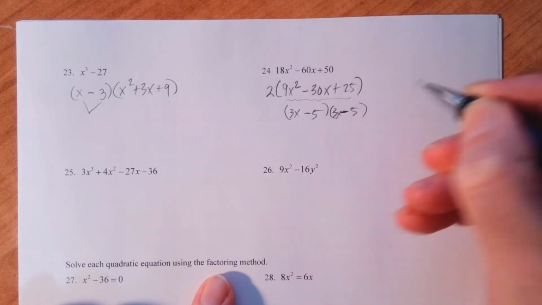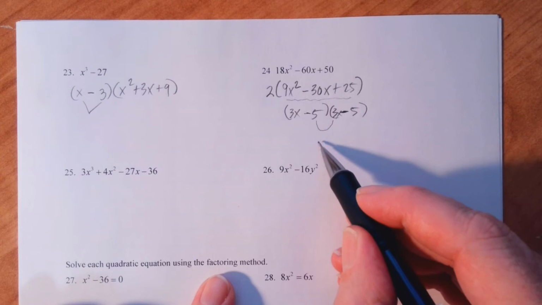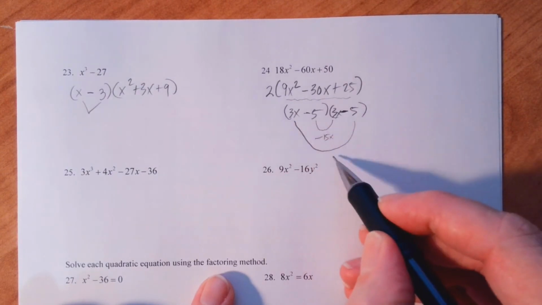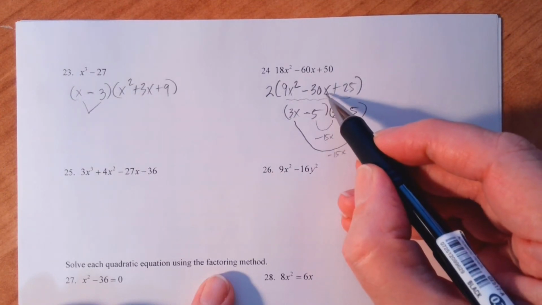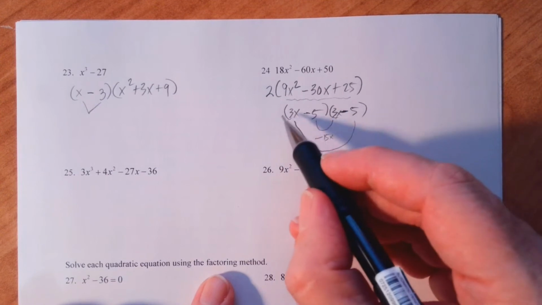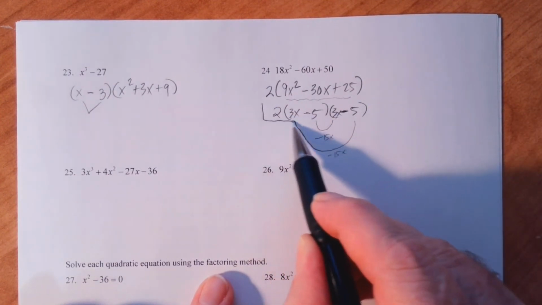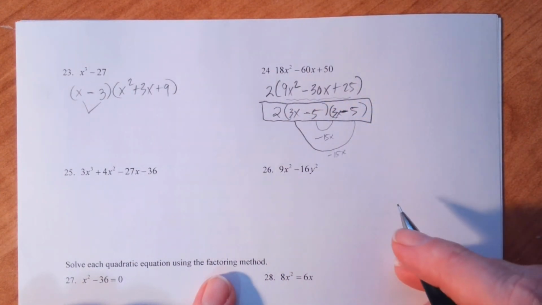And in fact, we need to double check that our inner product, which is negative 15x, and our outer product, which is also negative 15x, needs to add up to the middle term, and it does. And so the only thing left to do here is to put the 2 out front, and there's our factored form of this polynomial.